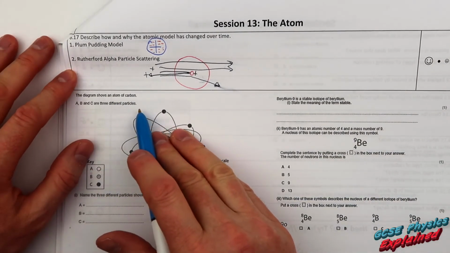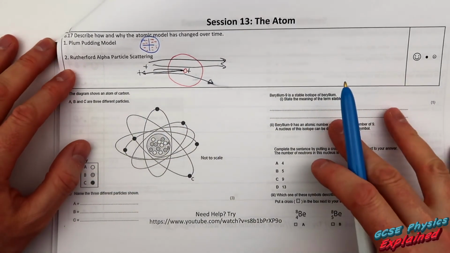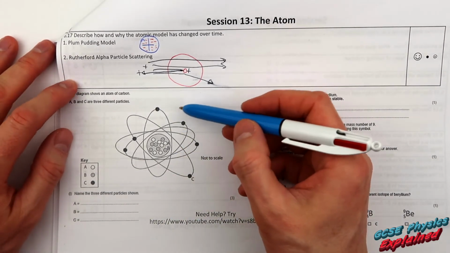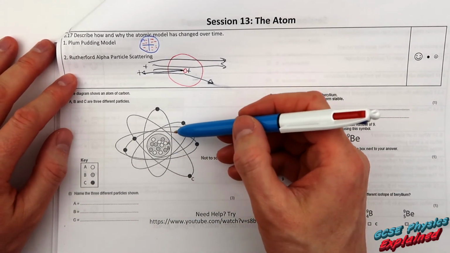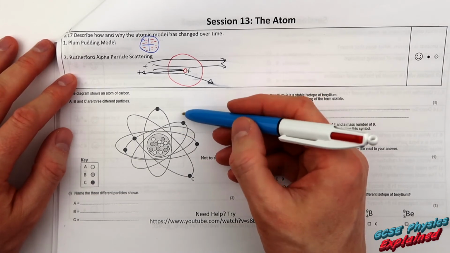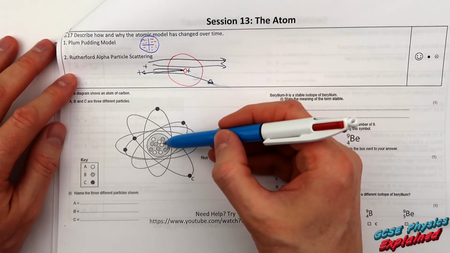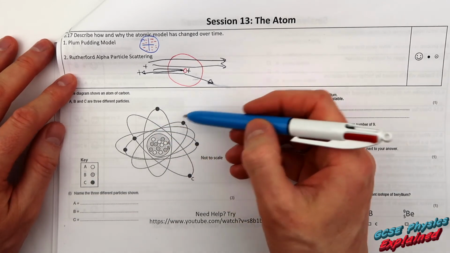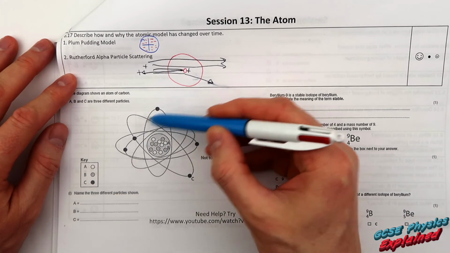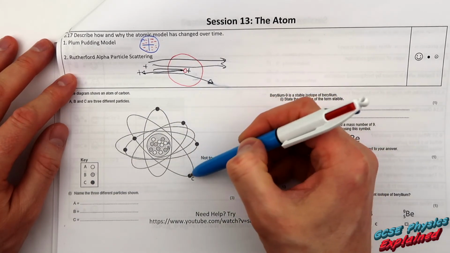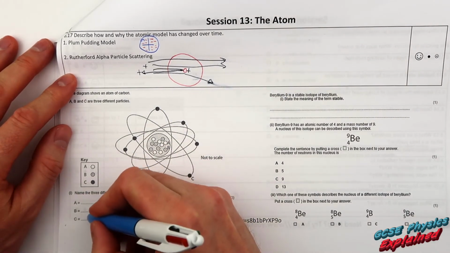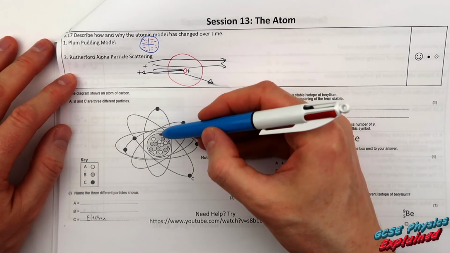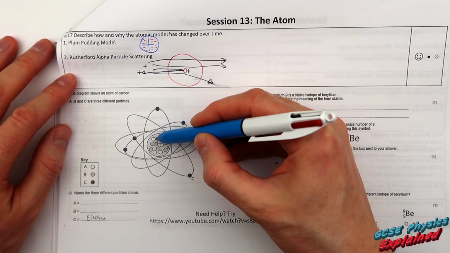The diagram shows an atom of carbon. A, B and C are 3 different particles. Name them. Right, well, we know that the number of protons is the same as the number of electrons. So I don't know yet whether A or B is the protons until I count how many electrons there are. 1, 2, 3, 4, 5, 6. So we know that particle C are the electrons, and we know there's 6 of them. So that must mean there has to be 6 protons.